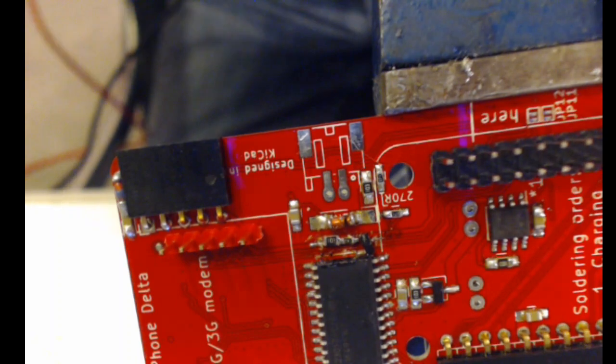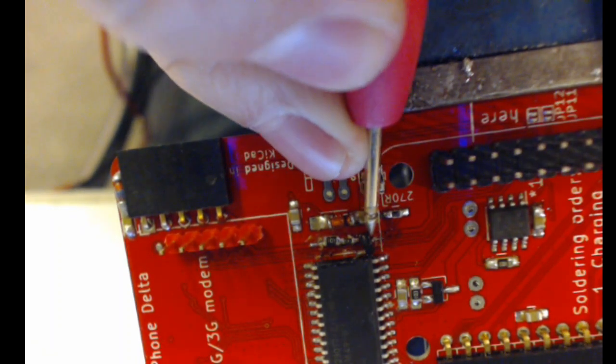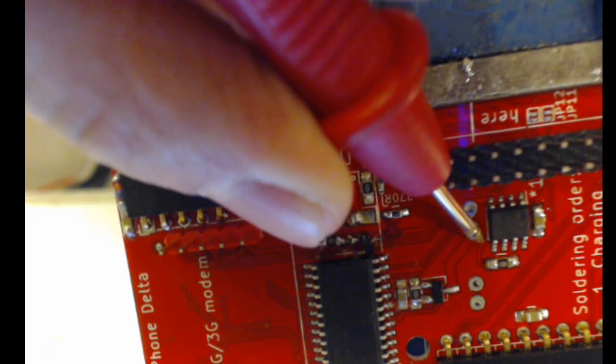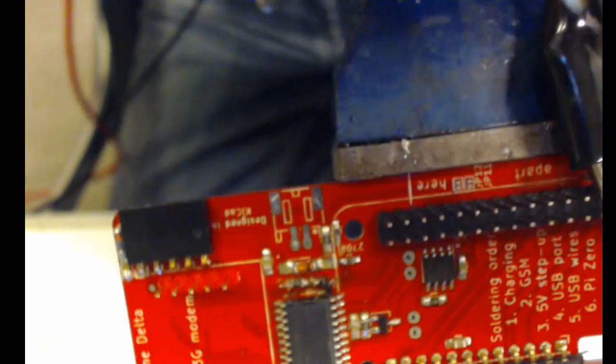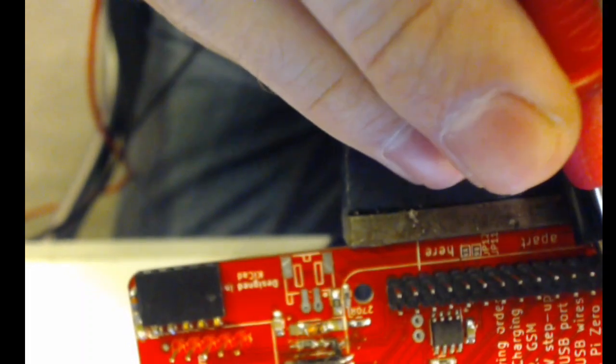So just to clarify, this part from the transistor to the EEPROM clock on this pin, and to the GPIO header here. This part, yeah, I see.